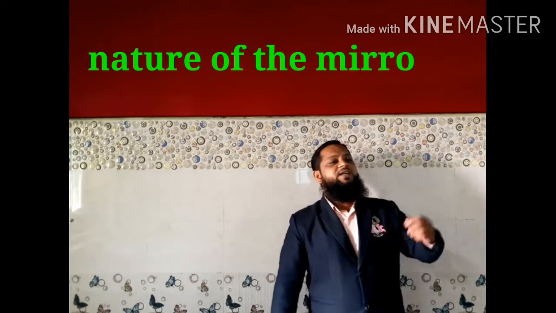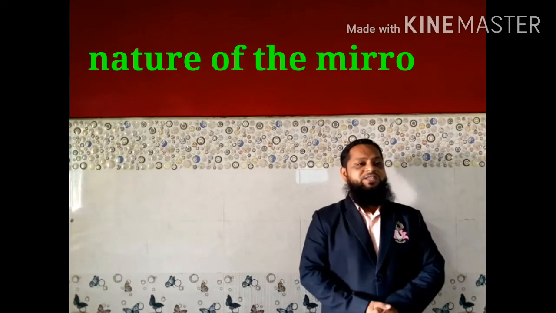As a result, we can see the images of the surroundings also in the mirror. We can determine the nature of the mirror by studying the images produced by them.